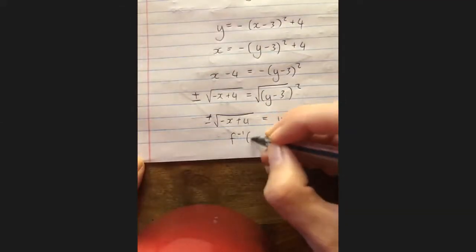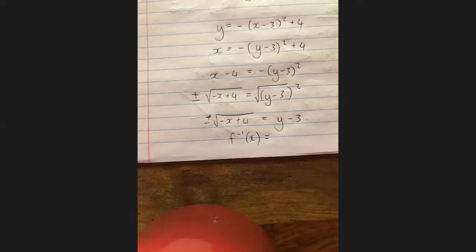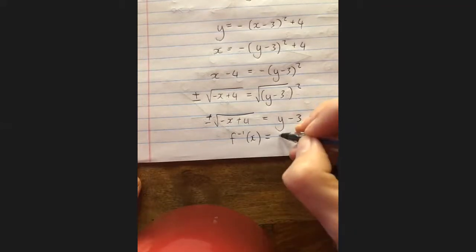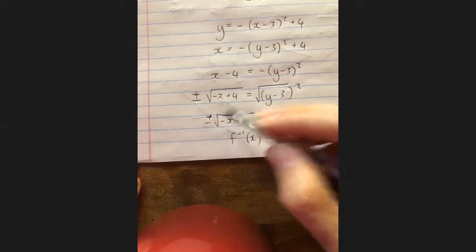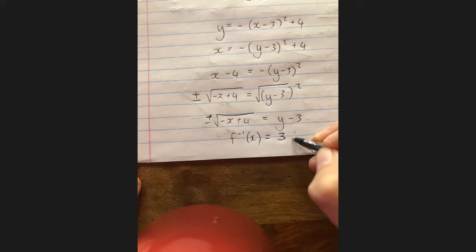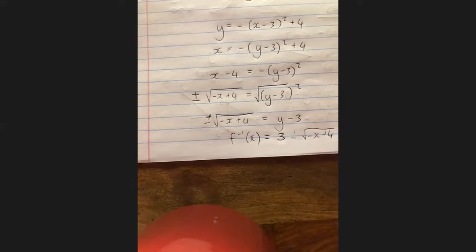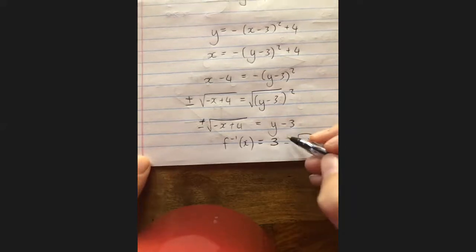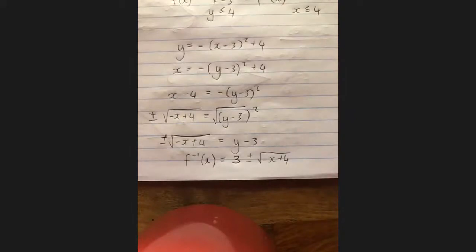So my final answer for inverse is, okay, now I just need to decide. The 3 is obviously going to come over. So there's going to be a 3 and then the square root of negative x plus 4. But I need to decide, is it going to be positive or is it going to be negative? Which one? Positive or negative? We've got 2 options. Remember that we had a domain restriction here.